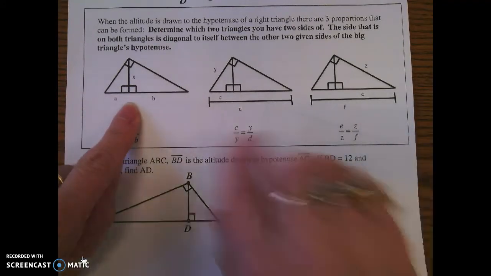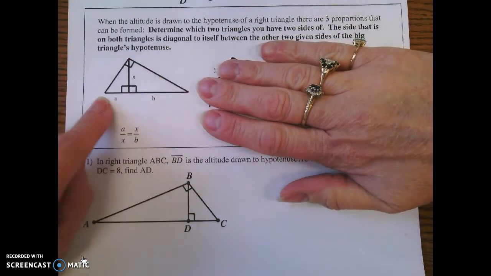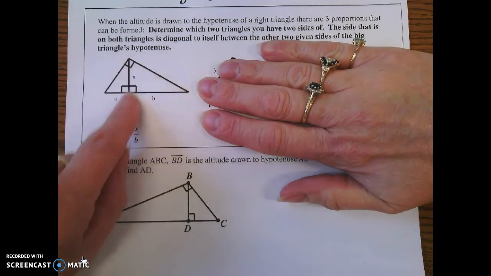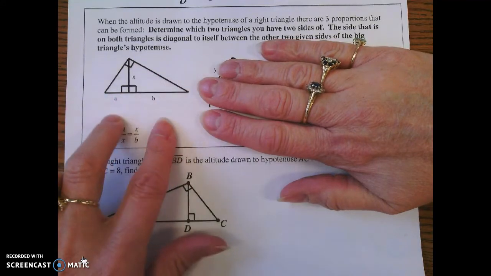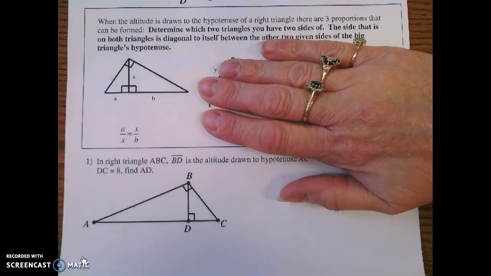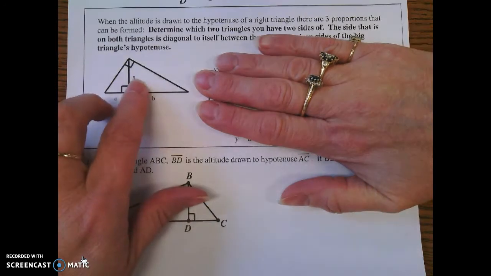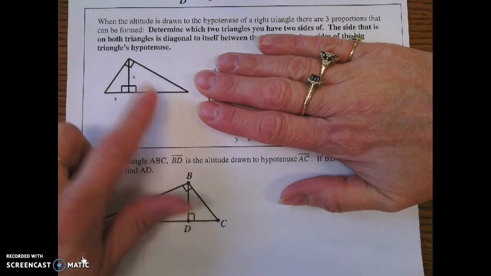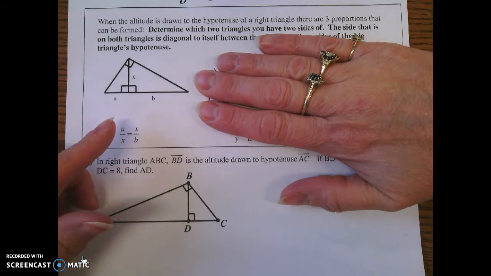So in this first picture alone, let's not look at these. So I have a big right triangle. I have the altitude drawn to its hypotenuse. So notice that altitude breaks the hypotenuse of the big triangle into two pieces, which I'm going to call A and B. And in this problem, we're looking for X. Now, these A and B are going to be numbers, and we're going to be looking for X. Or maybe we have this one, and we're looking for that. Two out of these three will be numbers, and then we're looking for the third one.